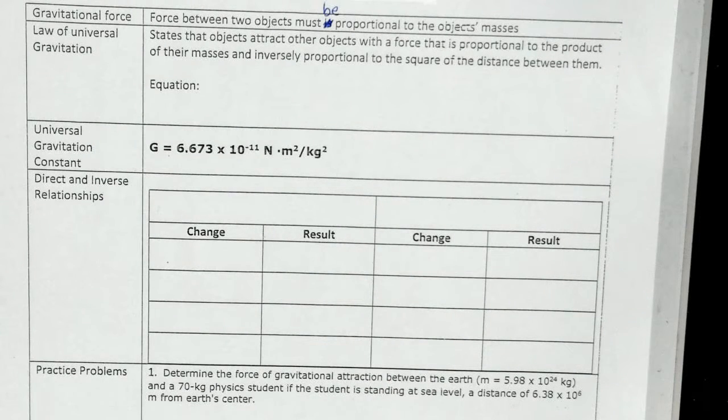So what that means is that if the masses of your objects are increasing, what's happening to the force between them? What happens to the force between them? It's going to increase. If you have one object orbiting another object, a small mass is not going to have as much gravitational force between them as if the masses are larger, right? So your larger planets are going to have the greater gravitational force, right?